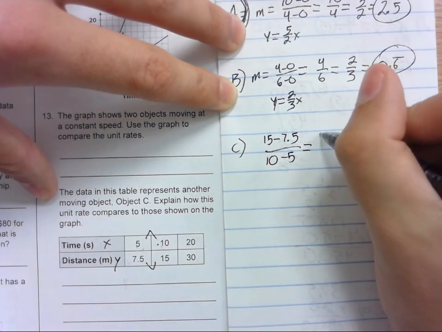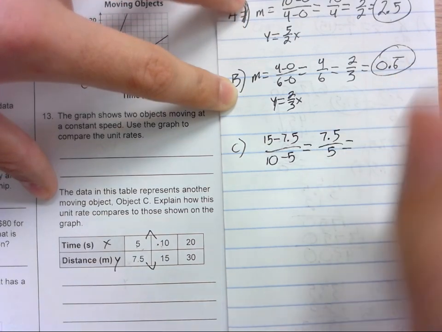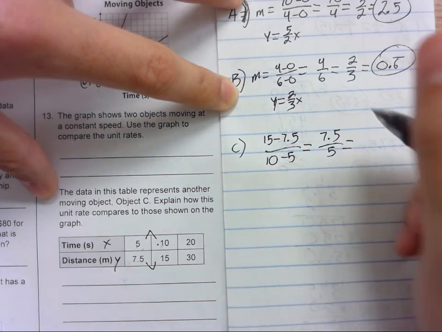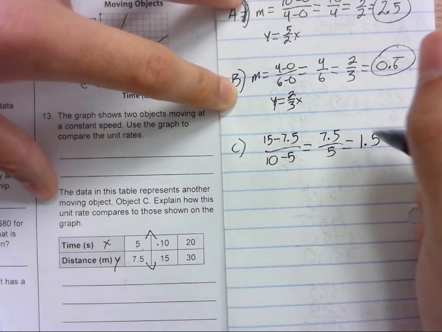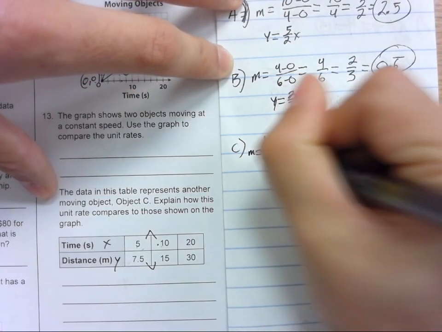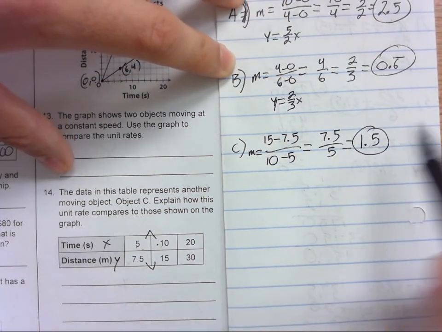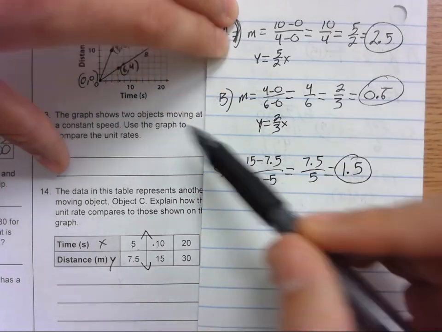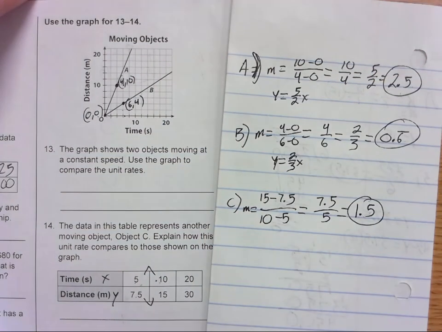And we would get 7.5 over 5, which is 1.5. So our slope for C is 1.5, which tells us that it's actually going to be right in between A and B. So if we're looking at it on the graph, it's going to be in the middle somewhere.